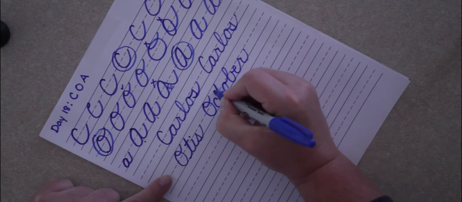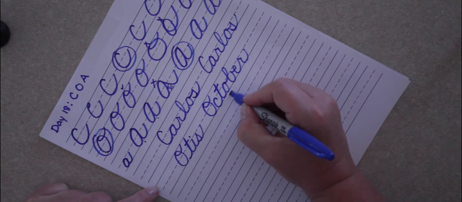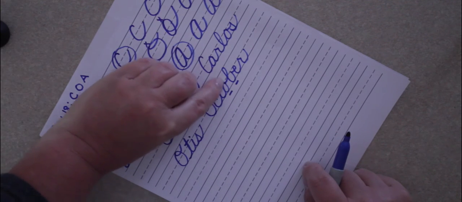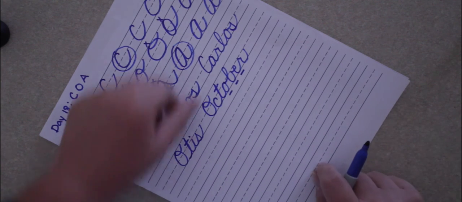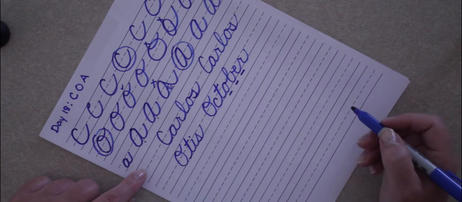O-C-T-O-B-E-R. Now look at the word October. We've got two tricky connections. We're coming off of our O to the B. So you see how different that B looks because it's coming off of an O. And then we've got our B to our E again. So just be real careful about that and make sure you're connecting those the right way.